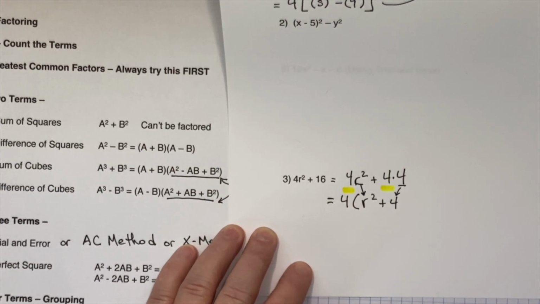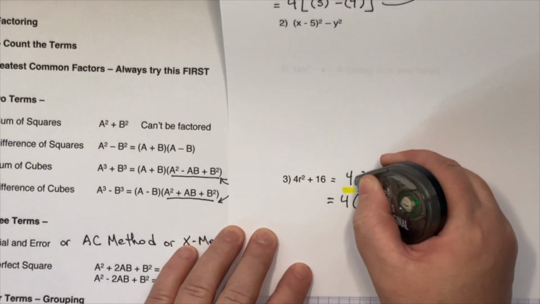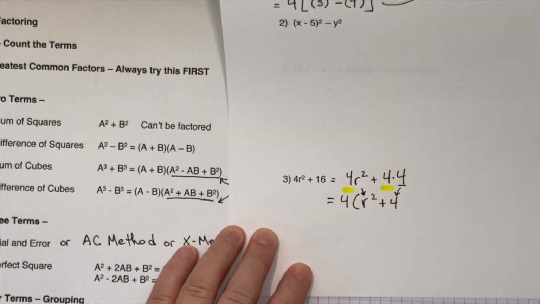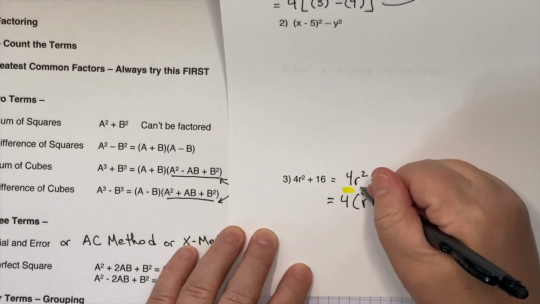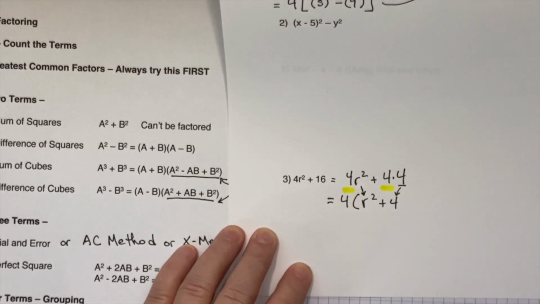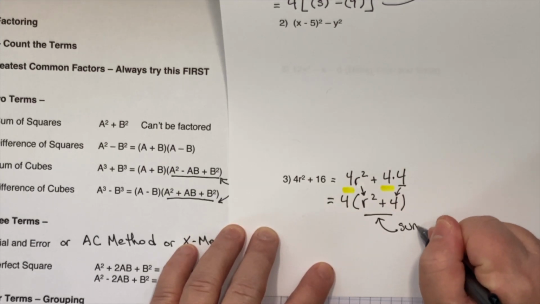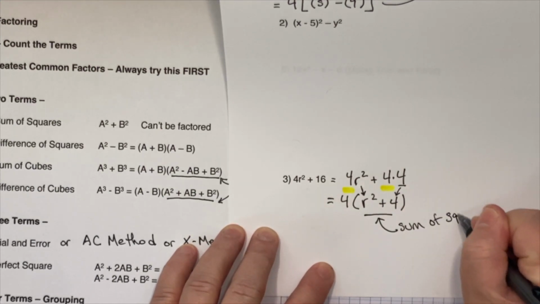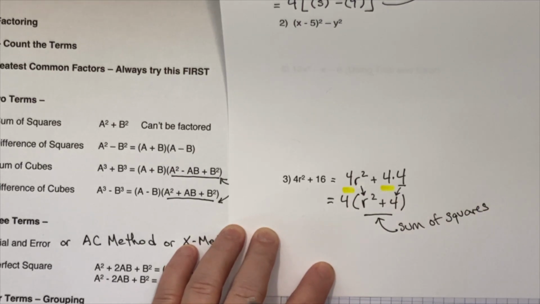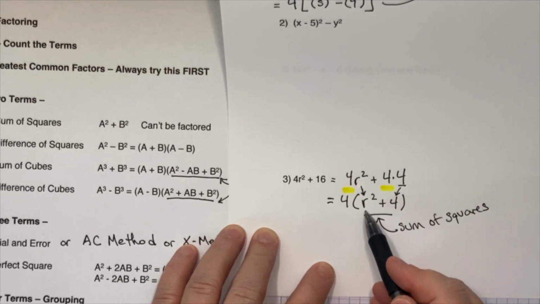If that makes sense. I'm not sure I like the way I wrote that. Let me see if I can tidy that up a little bit. I'll just draw the arrow from the r. So now this part is the sum of squares. And since they don't have anything in common, this is just 2 r's multiplied together.